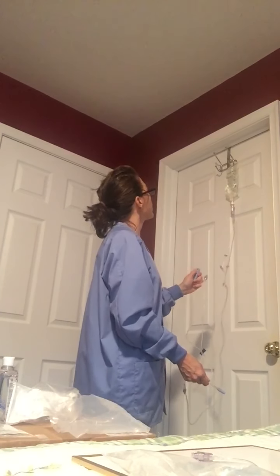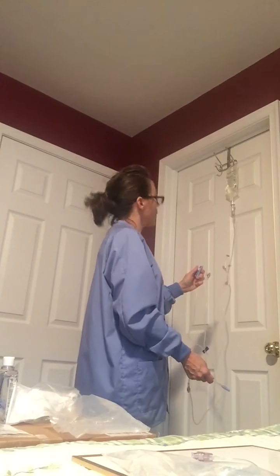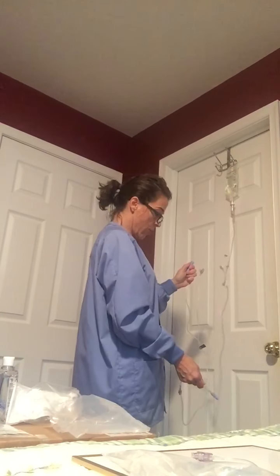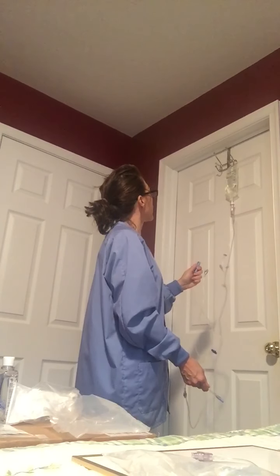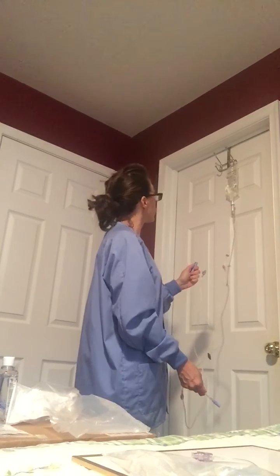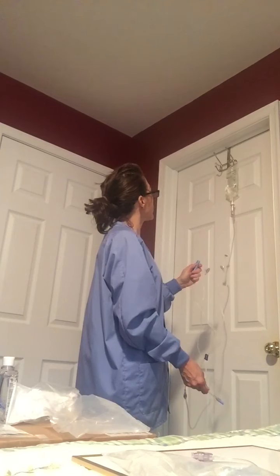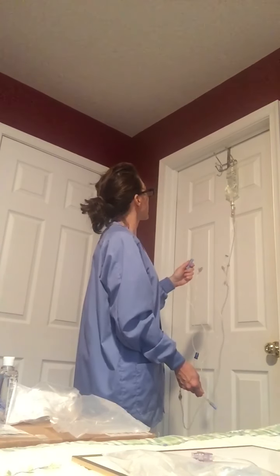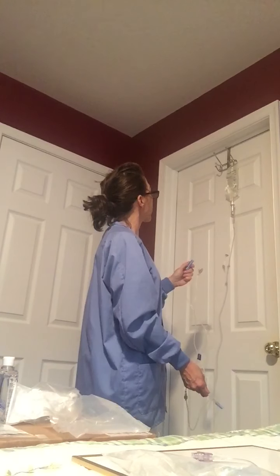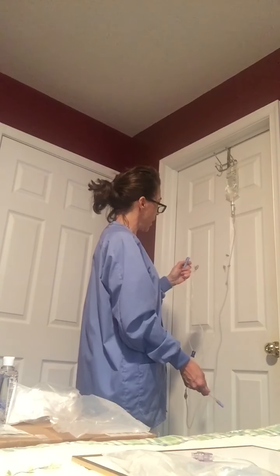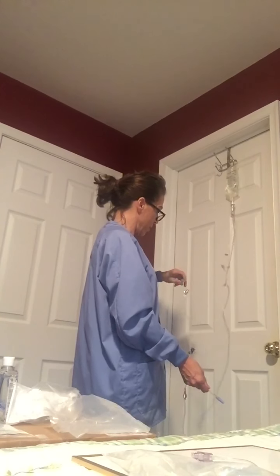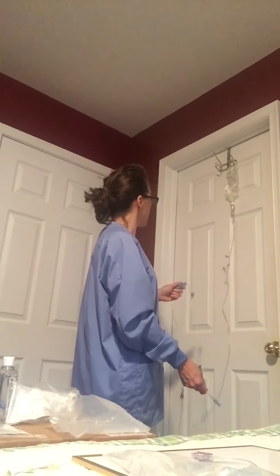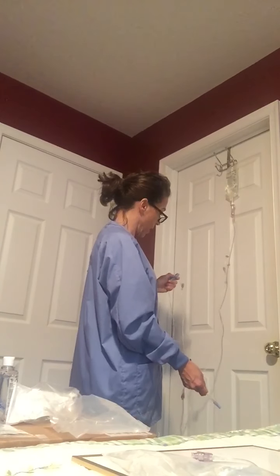I want to be watching my fluids here. I want to make sure there's no air in my tubing. I'm going to try to do this slowly and have this fluid move through this primary tubing and push out any air that may be in there. We don't want air in the tubing.